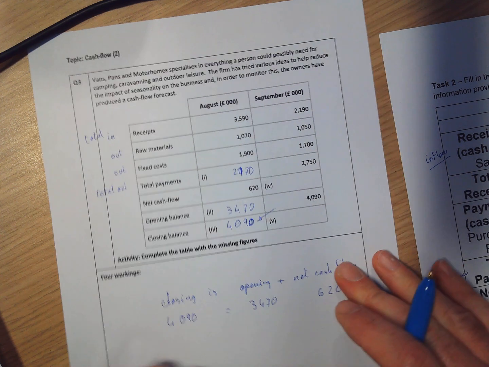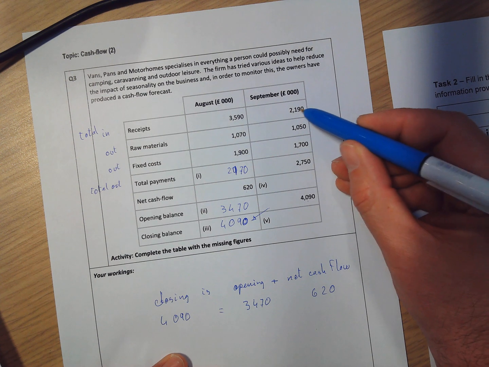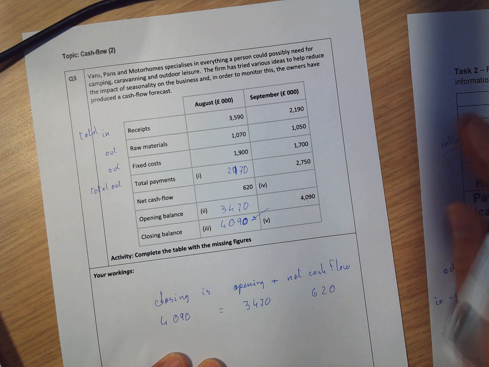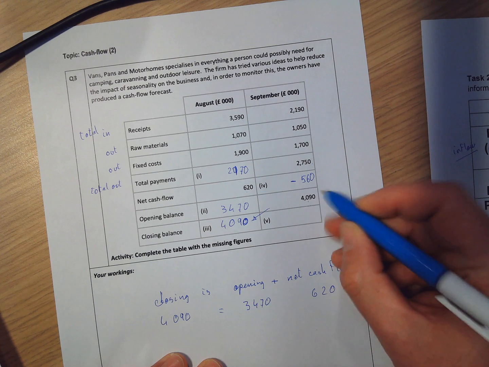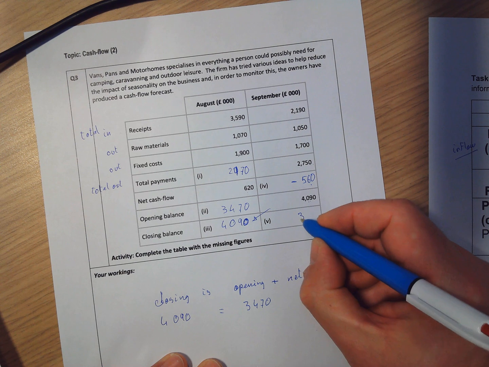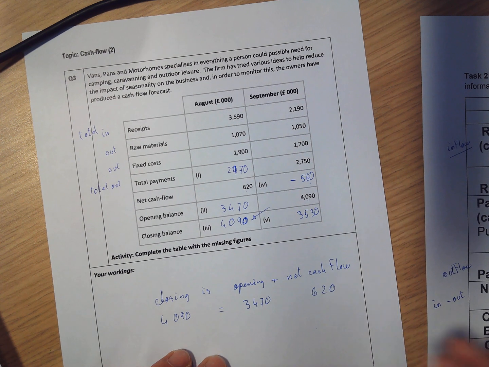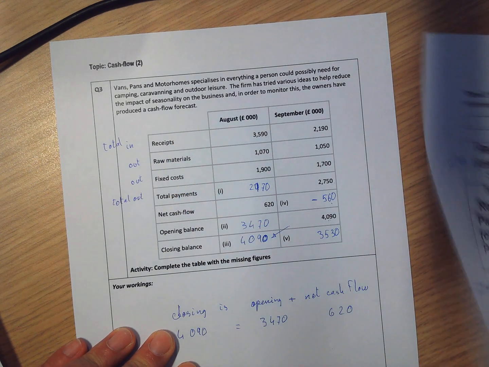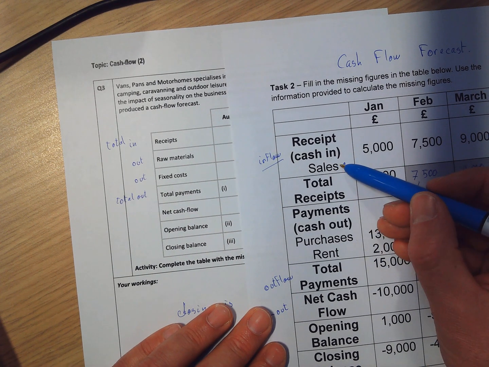So I can put here 3,470. And to finish, we need the net cash flow, which is receipts, 2,190, take away the total outflows, and this time it's negative 560. We add this negative 560 to our opening balance, giving us a closing balance of 3,530. So remember, you need to know that receipts means cash in from selling your material.